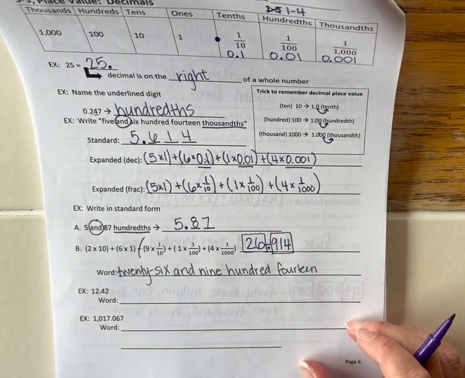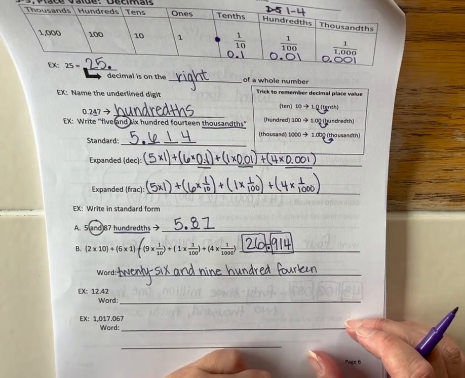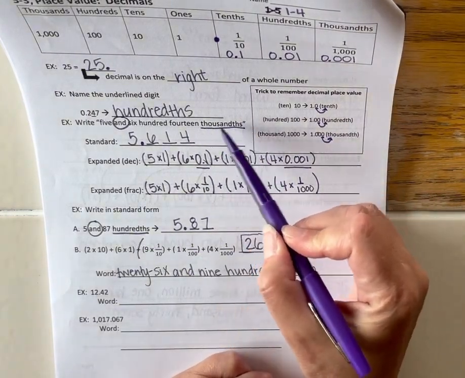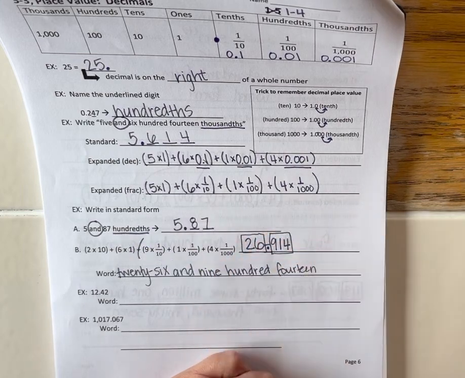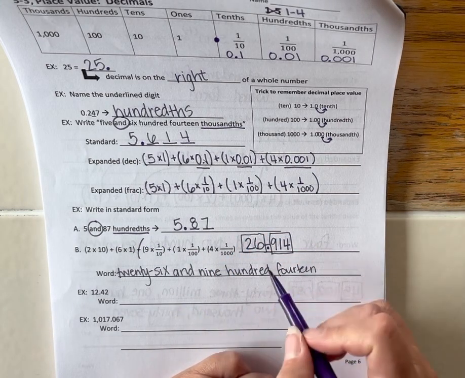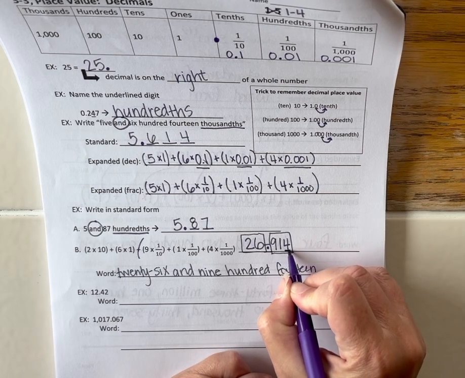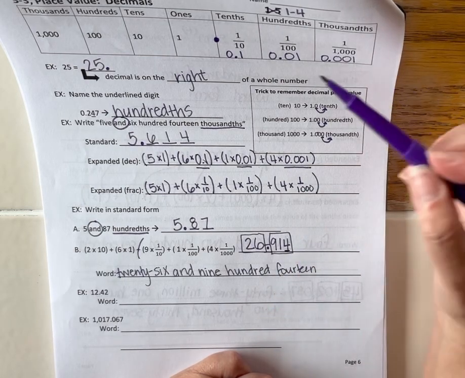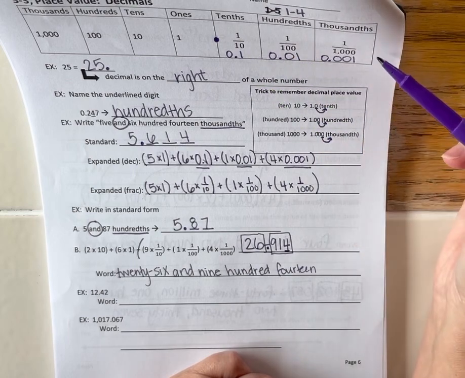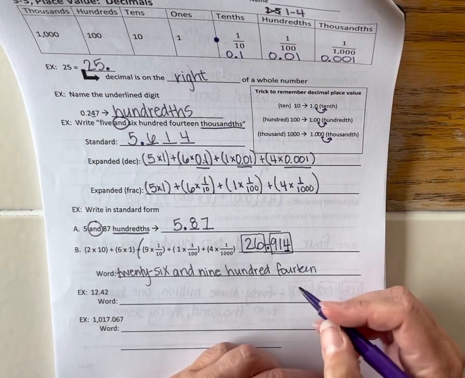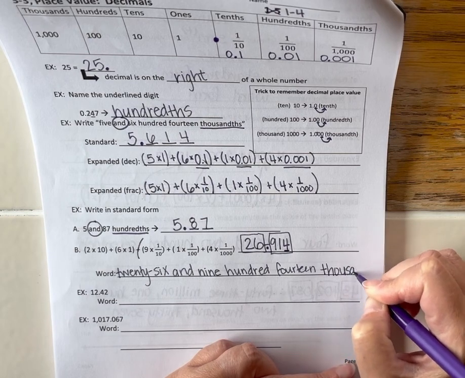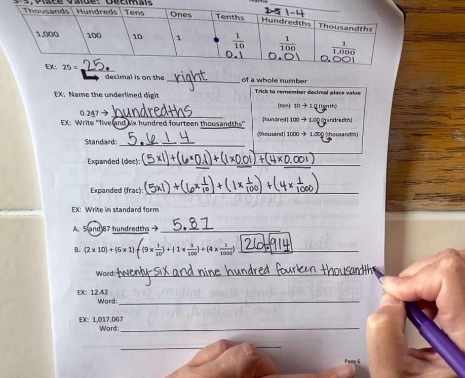The last thing is probably the thing that most students would forget. If we go back up here to these two examples, notice that they have this last place value name. That is what I call its last name. So we're going to look here at this last digit. What place is that last digit located in? Compare it to the chart. It's the third digit to the right of the decimal. So that is the thousandths place. So we have to include the last name on our decimal.